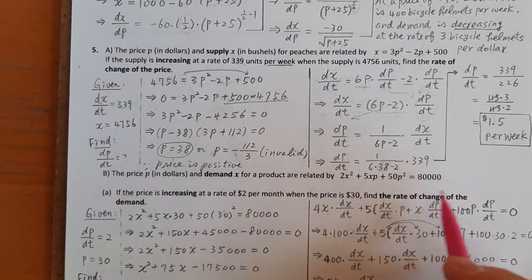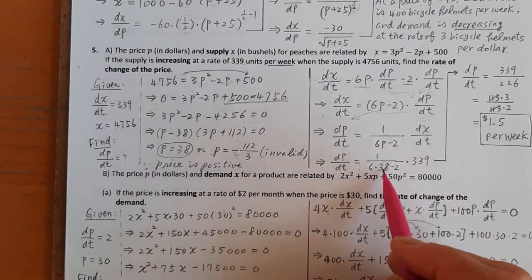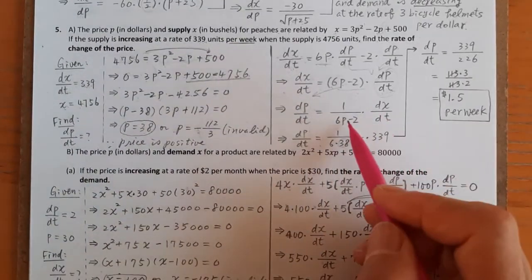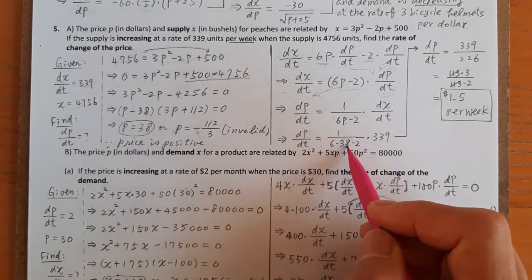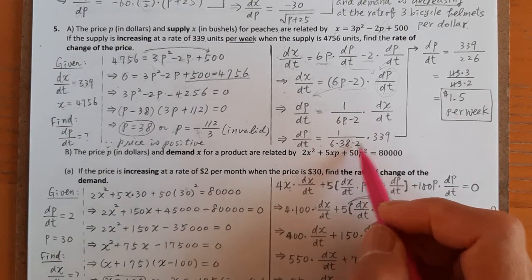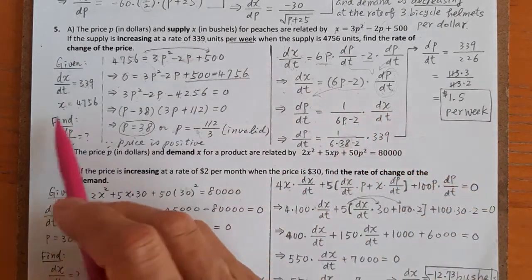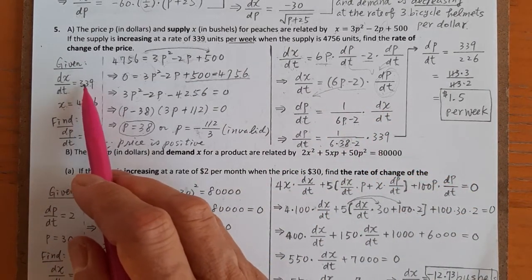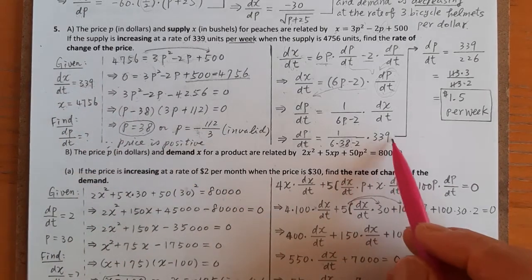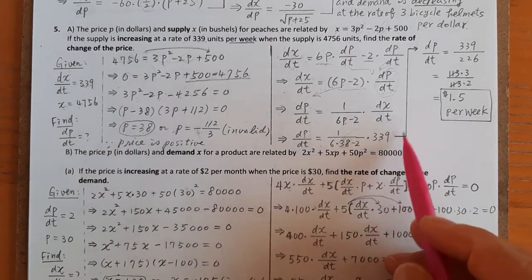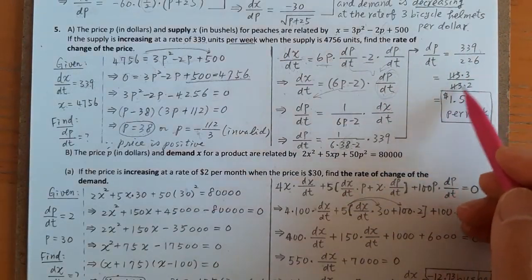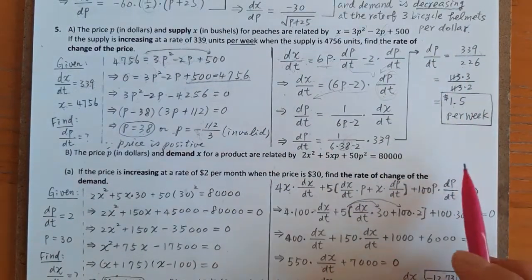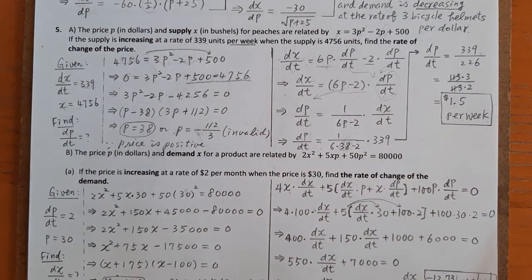Then we go back to here, p. After we got p, we plug 38 in for p here. And dx over dt is given in the question, 339. And this works out to 339 over 226, which is 1.5 per week.